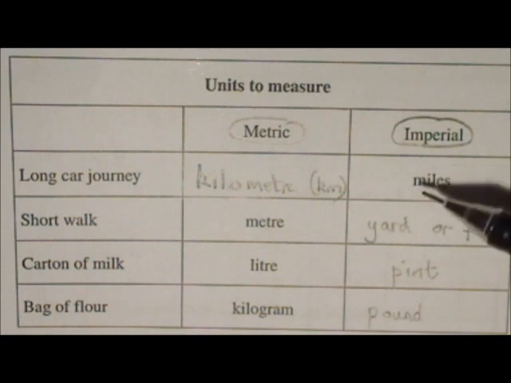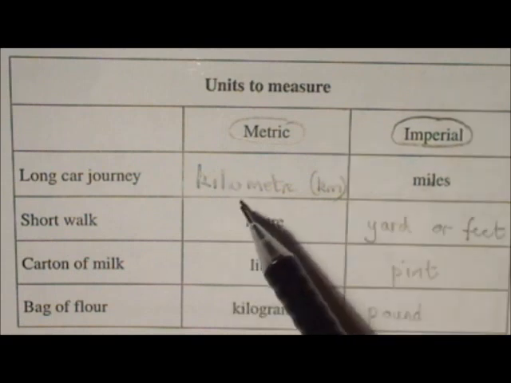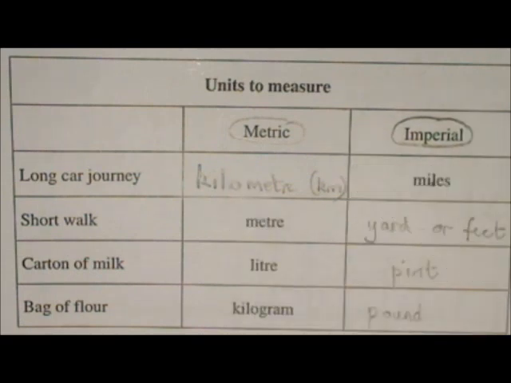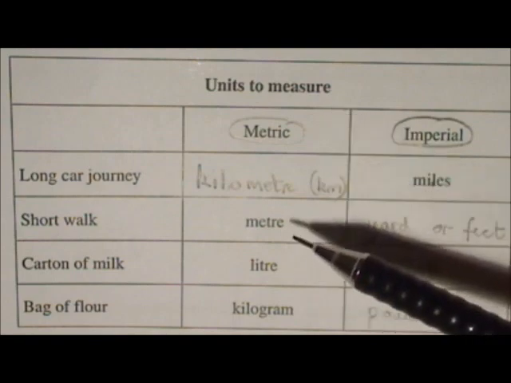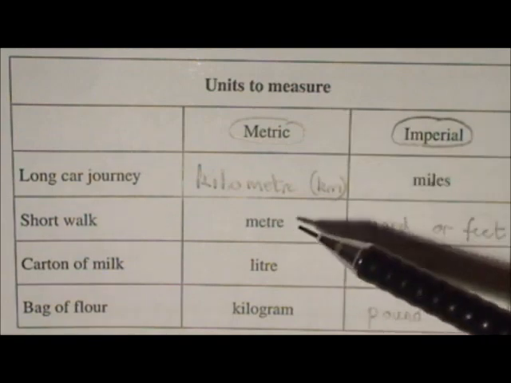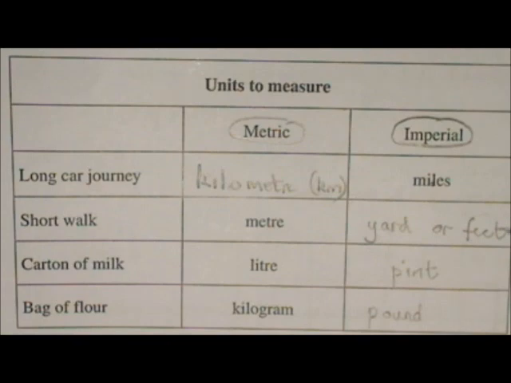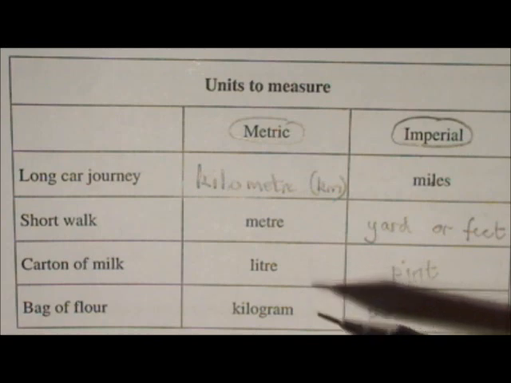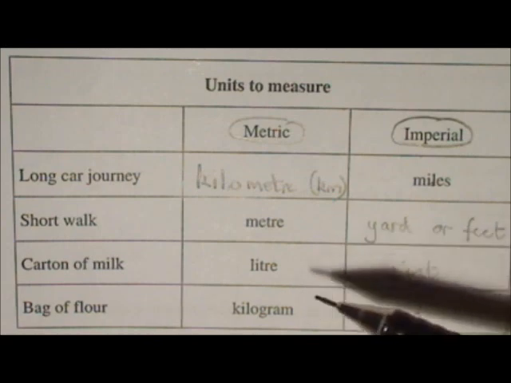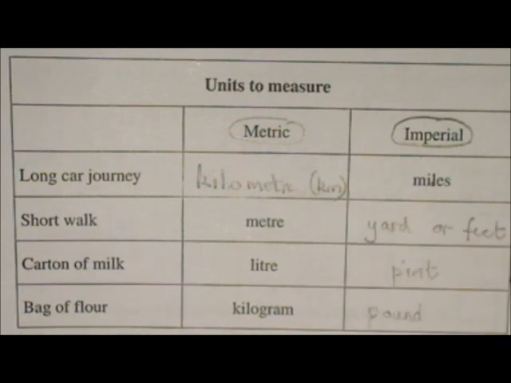So in imperial, the units of length are miles. The equivalent in metric is kilometers. In metric, a short walk might be measured in meters. In imperial, that would be yards or feet. In metric, the unit of capacity or volume is a litre. In imperial, that would be measured in pints. And finally, the unit of mass in metric is a kilogram. In imperial, that would be measured in pounds.